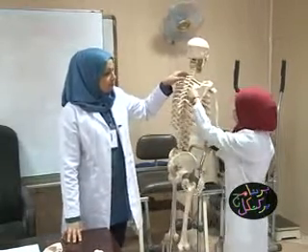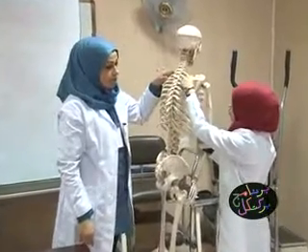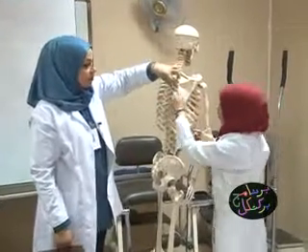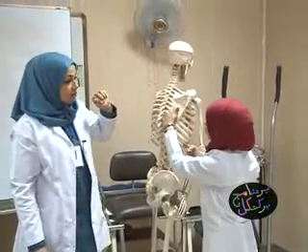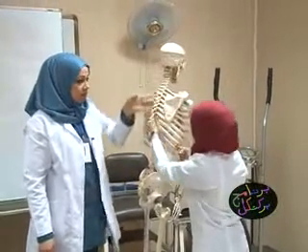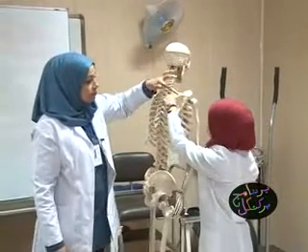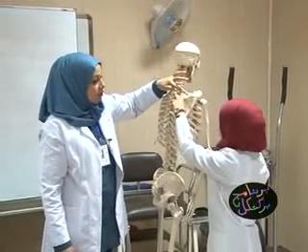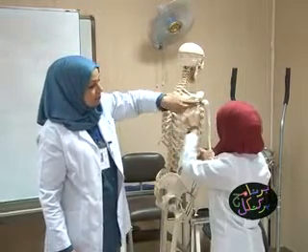It has three borders: the medial border, the lateral border, and the superior border. The medial border lies about 5 centimeters from the vertebral column. It has three angles: the superior angle, the inferior angle, and the lateral angle.